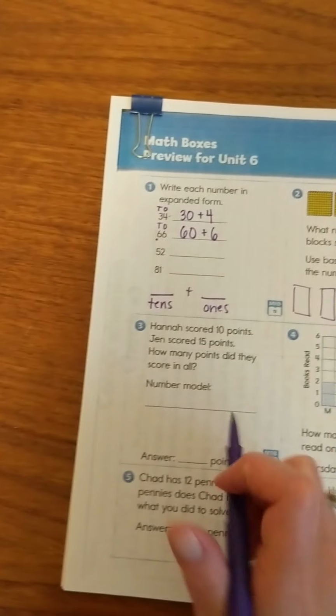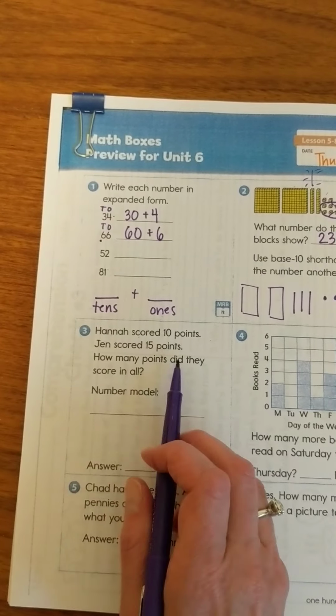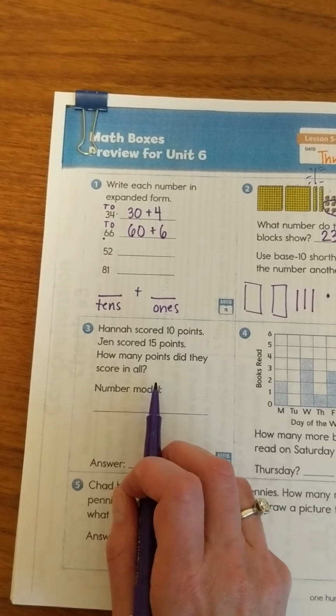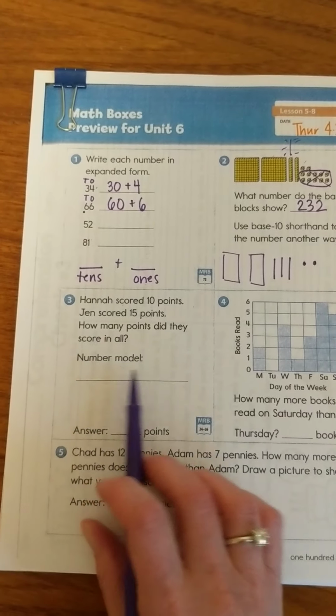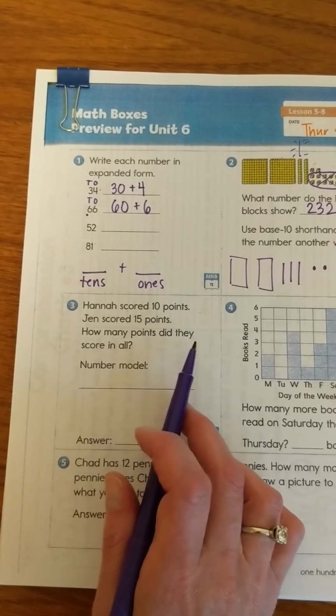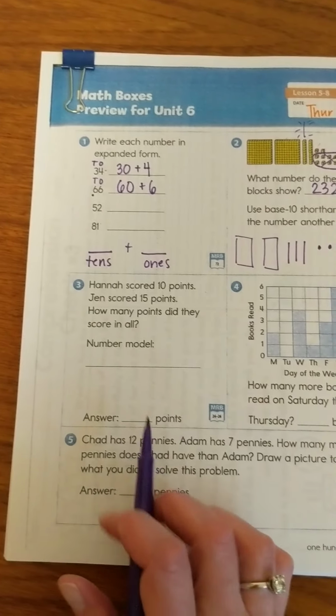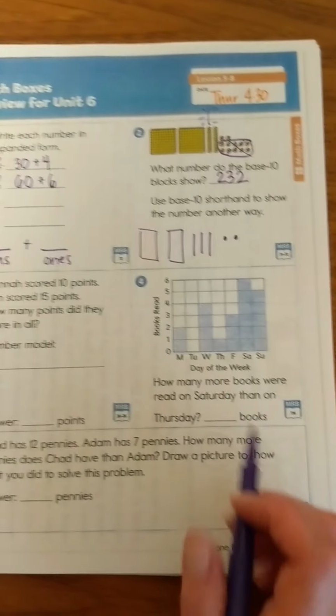Okay? So, Hannah scored 10 points. Jen scored 15 points. How many points did they score in all? Go ahead, write me a number model for that. Think about what it's asking you to do. How many points did they score in all? Number model, make sure you have a question mark somewhere in there and then solve it for your answer.